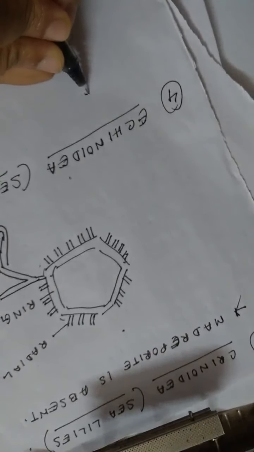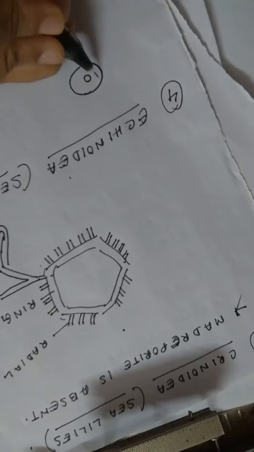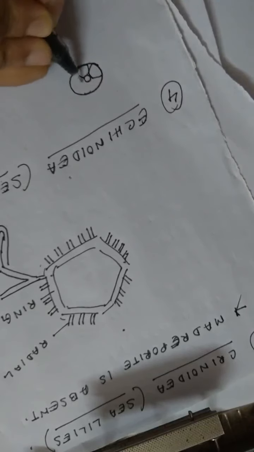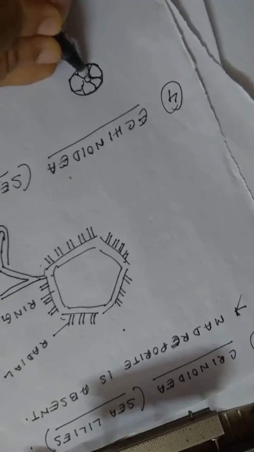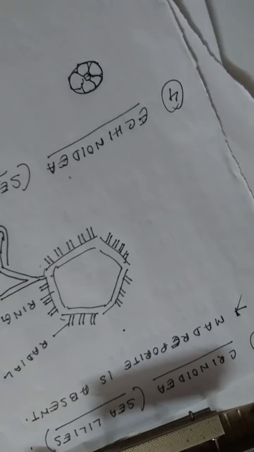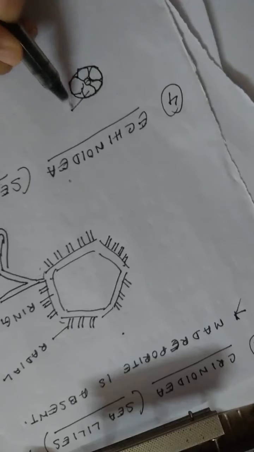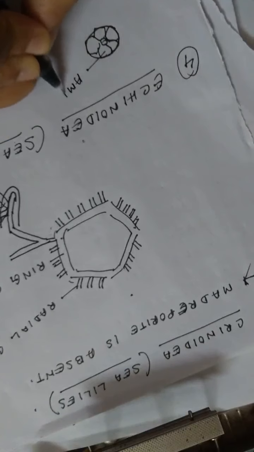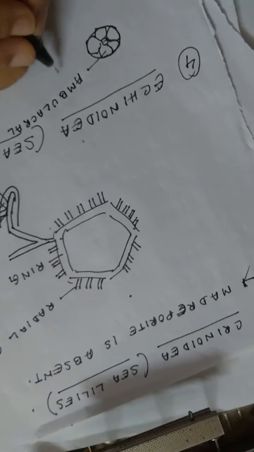This aboral surface or the madreporite is also provided with calcareous plates, okay, which cover this aboral pole. These are known as the ambulacral plates.